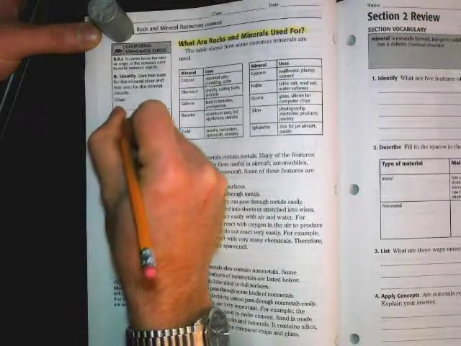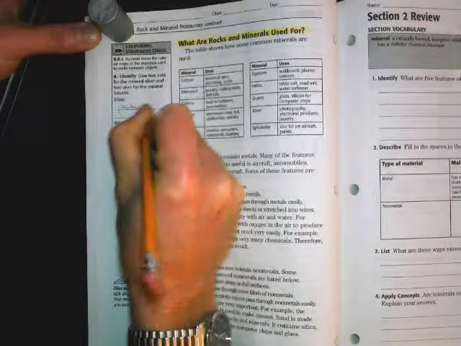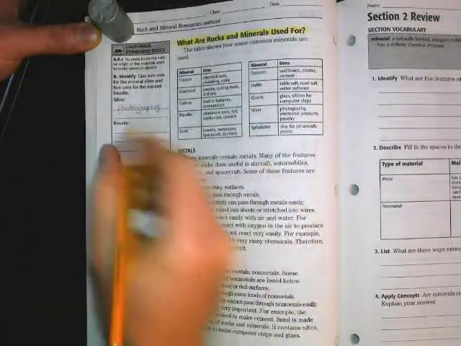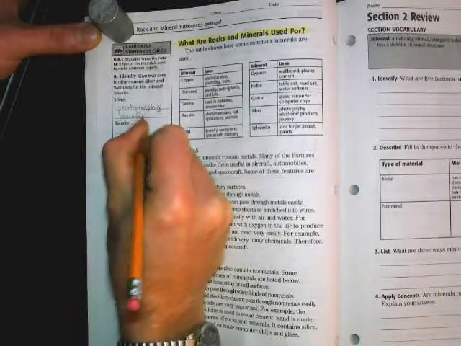Some metals react easily with the air and water. For example, iron can react with oxygen in the air to produce rust. Other metals do not react very easily. For example, gold does not react with very many chemicals. Therefore, it's used in many spacecraft.